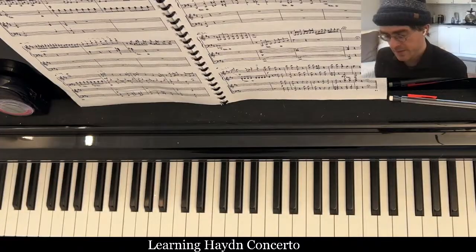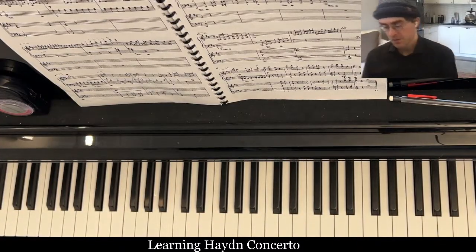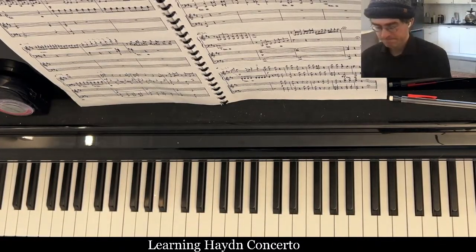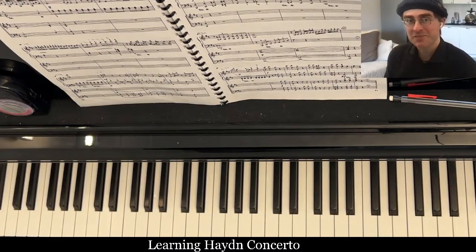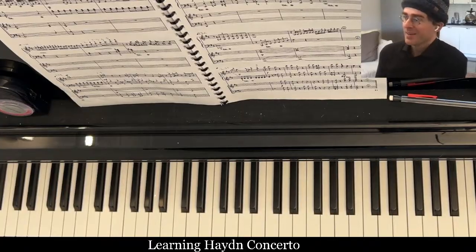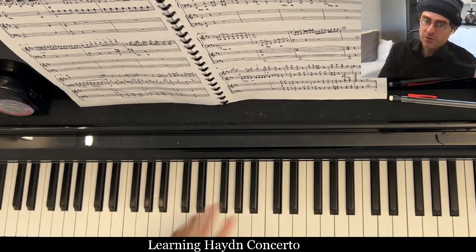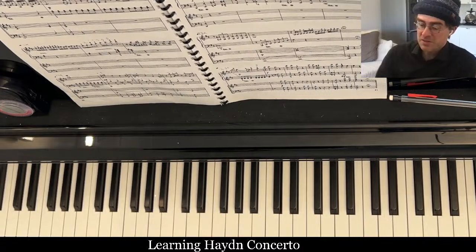Okay, then the left hand is ascending and doing a chromatic sort of visit to D major instead of D minor with the F sharp, and then it just stays in D minor for the rest of it, up and down to C sharp, which is D harmonic minor.